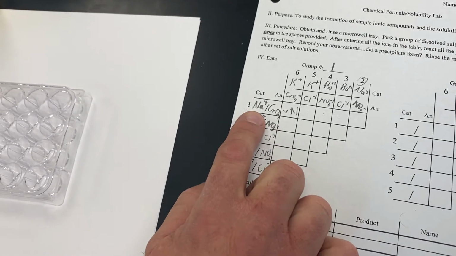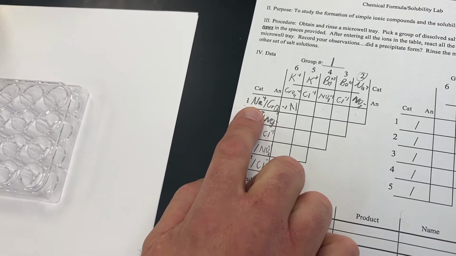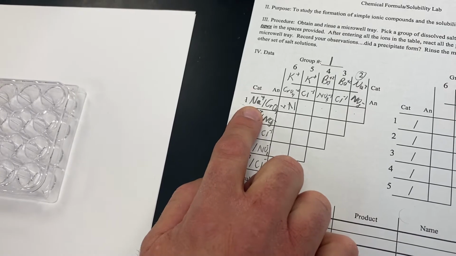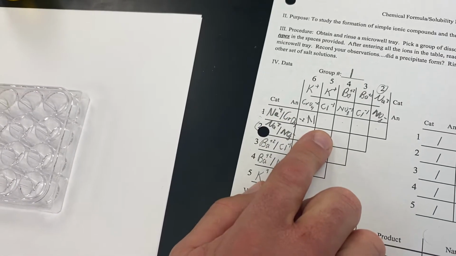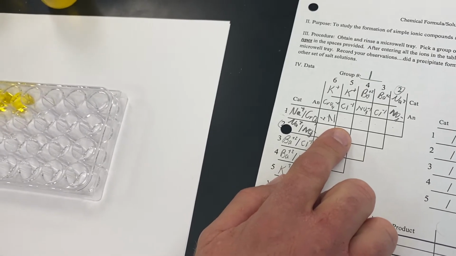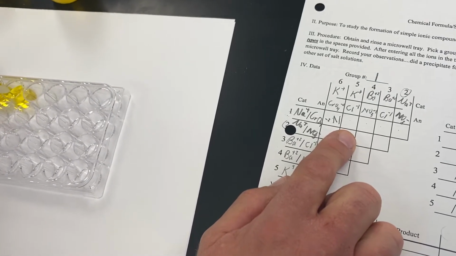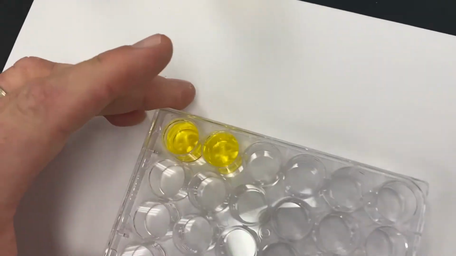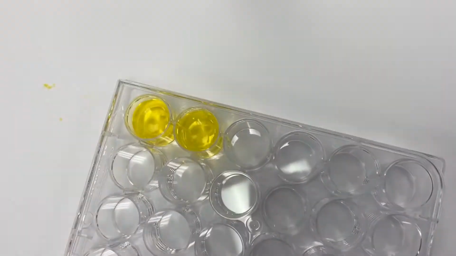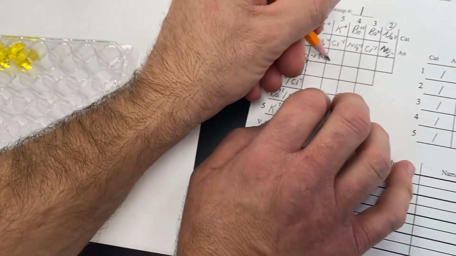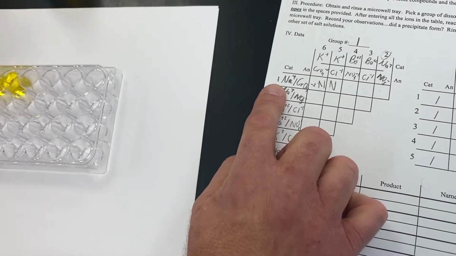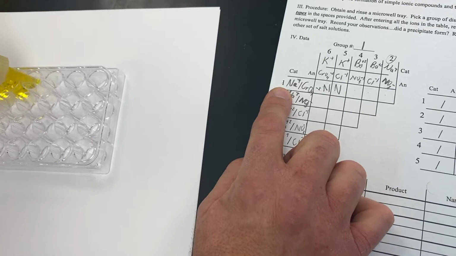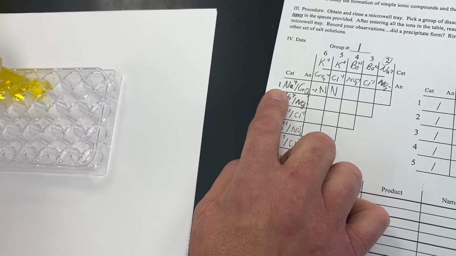Now moving across to our next one, we're going to take bottle number 1, which is again sodium chromate. And we are now going to react this with bottle number 5, which is potassium chloride. And when we do that, you'll notice that this also is clear, and as a result, that did not form a precipitate.